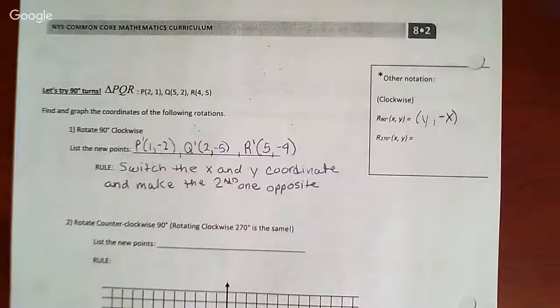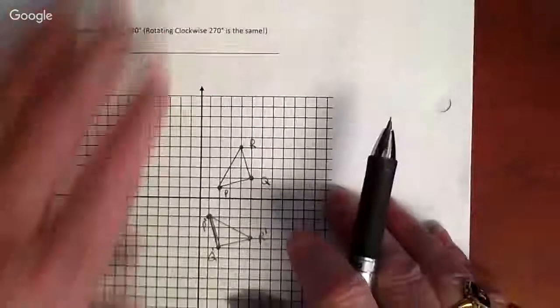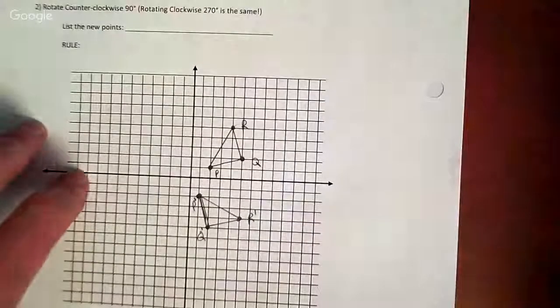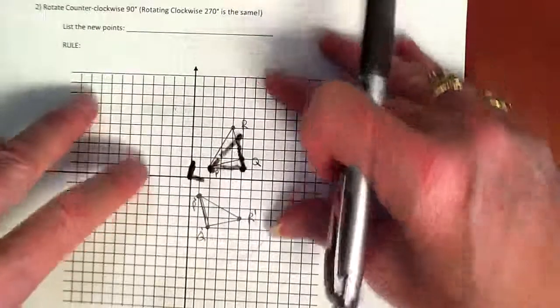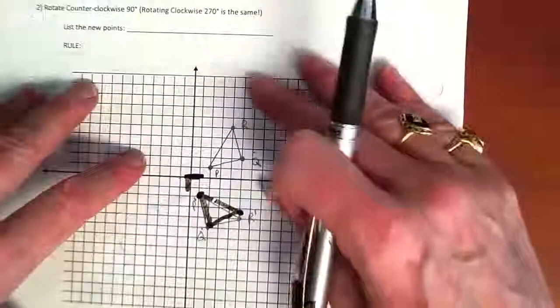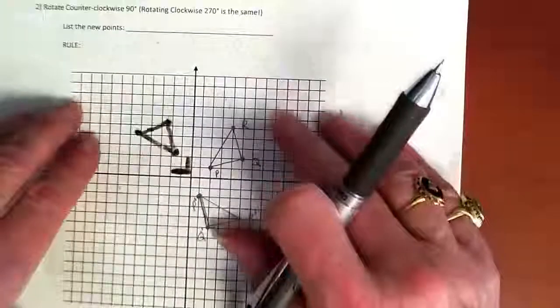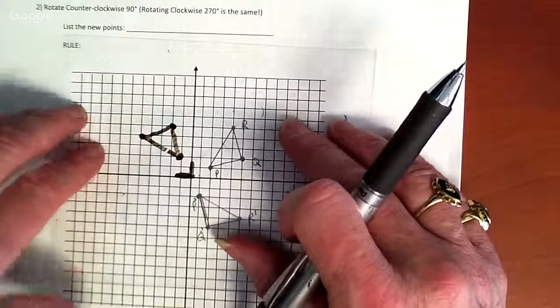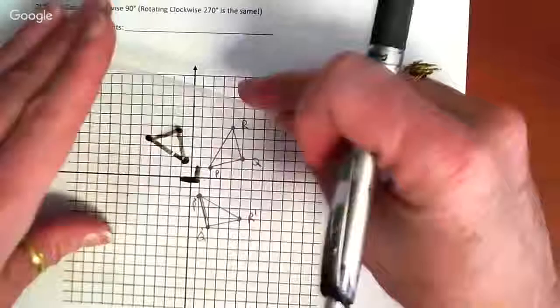For 270 degrees, I'm going to go 90, 180, 270. And here are my points. So I'm going to put them in. I've got here, here.